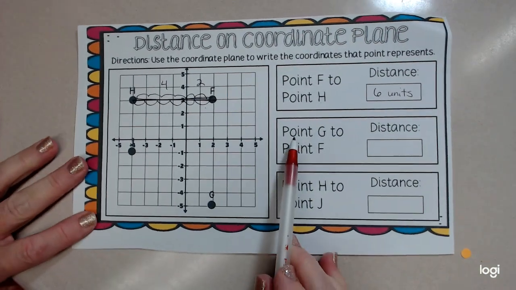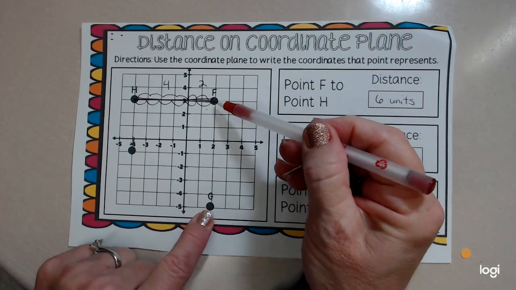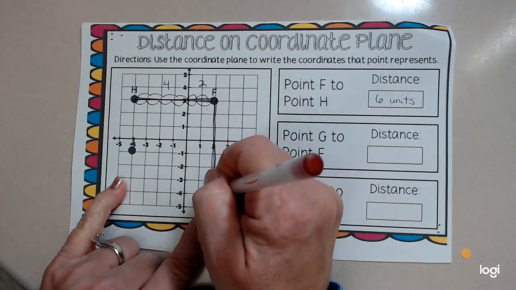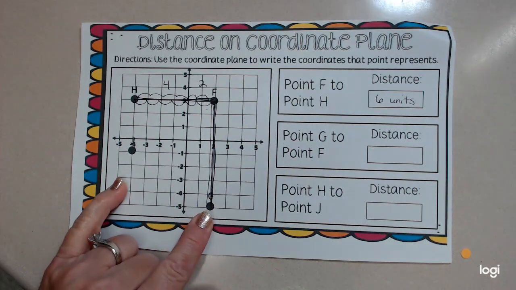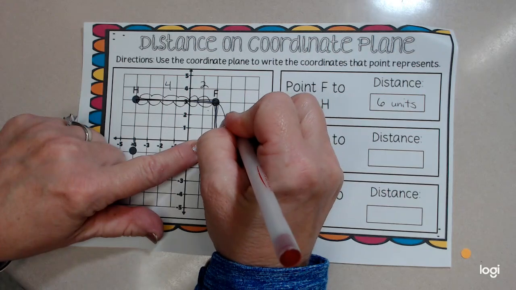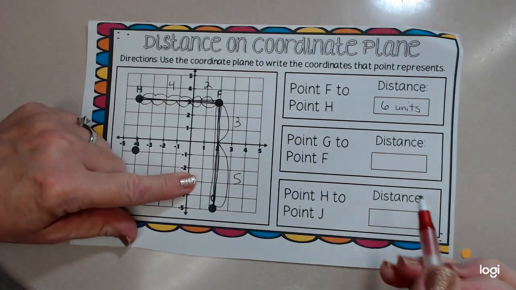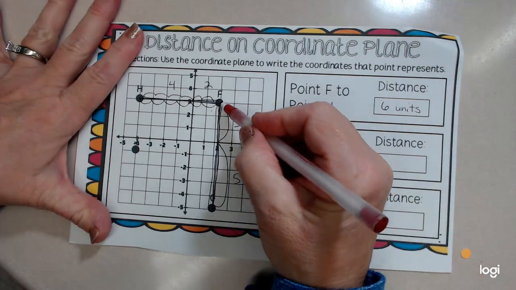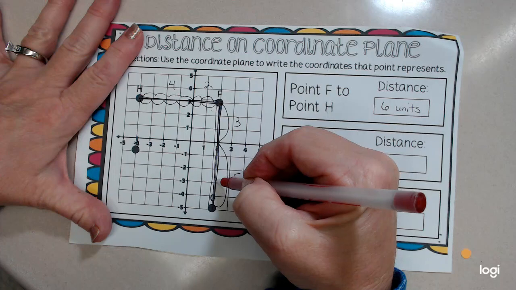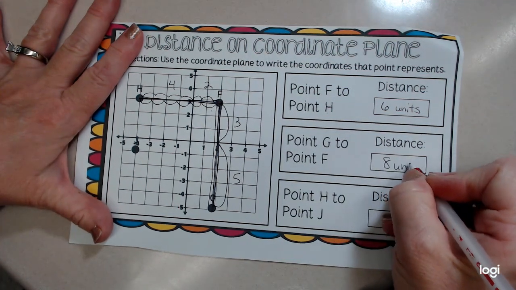Okay, let's measure from point G to point F. Ooh, this will make a vertical line. All right, how should we count again? I'm going to use absolute value again. So from here to here is 3, and from here down was 5. So I got 8 units. I'm going to double check. Let's count. 1, 2, 3, 4, 5, 6, 7, 8. So I counted boxes, and I got 8 units again.